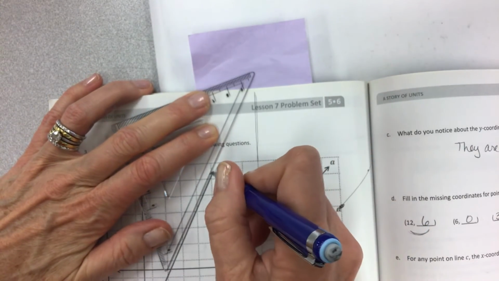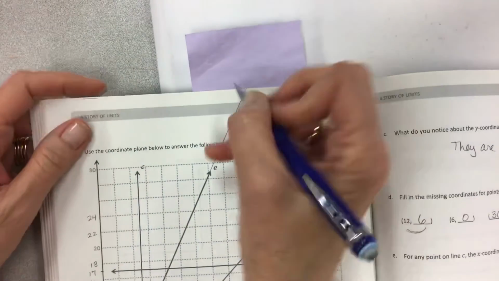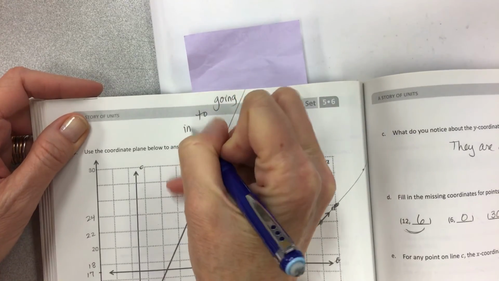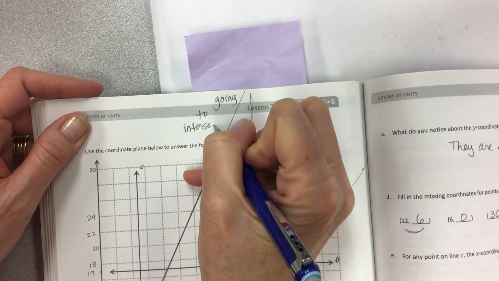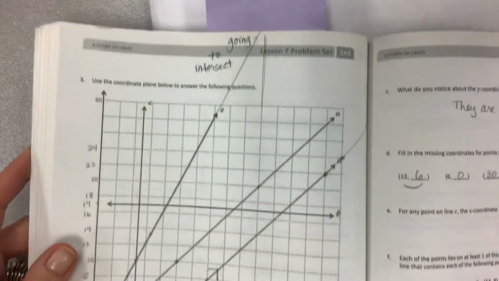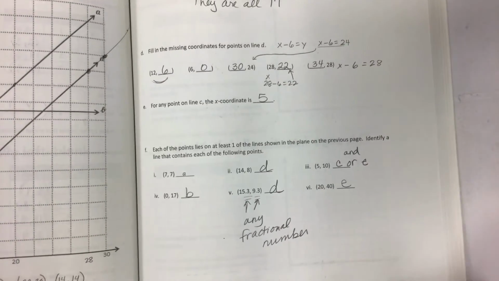And then let's close out this line just so you can see. And they are going to intersect. Right up there, off the page. So what line is that? It's line E. Okay, and those are the answers.